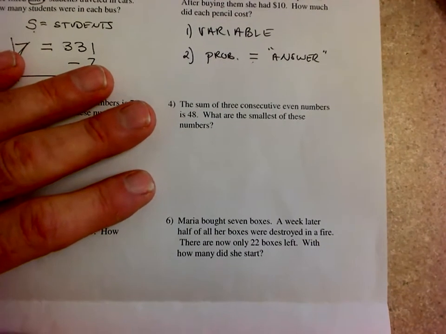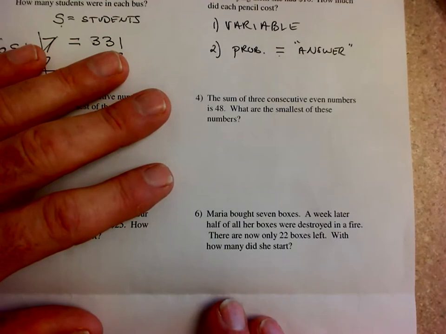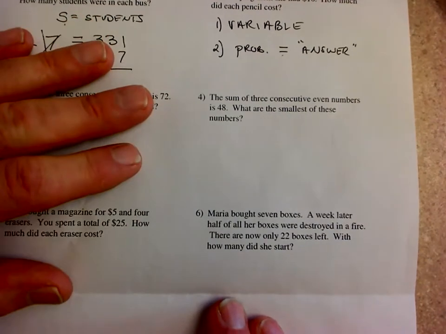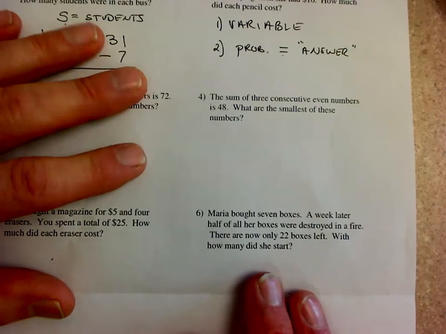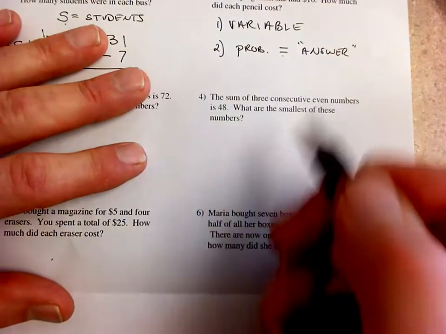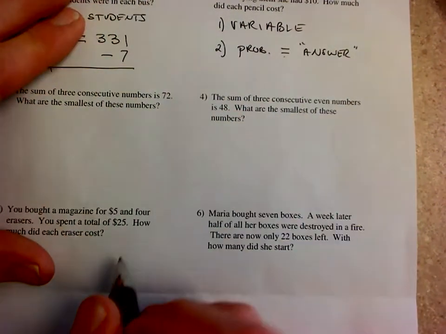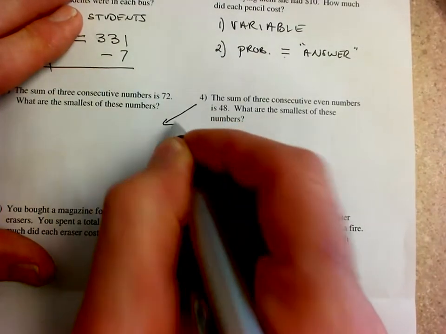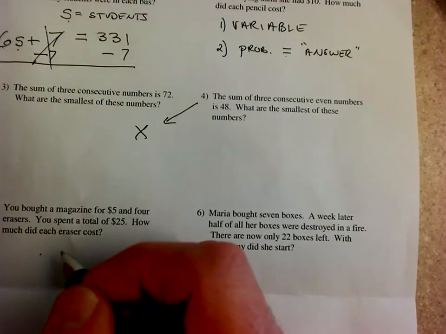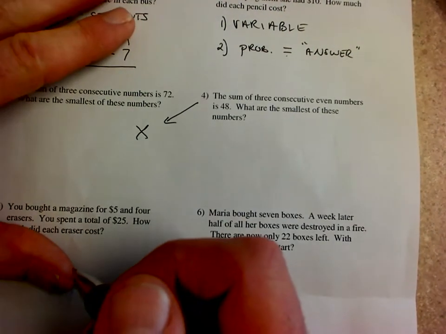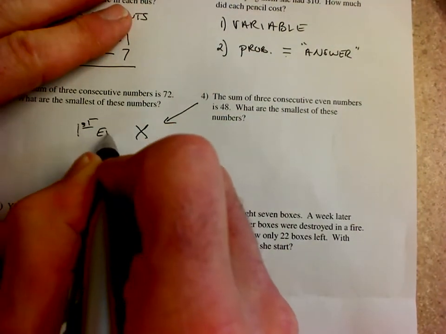The sum of 3 consecutive even numbers is 48. What's the smallest of these? What would be the smallest of these numbers? Again, 3 consecutive even numbers, and we don't know anything about them. To tackle that problem, the first even number we could just let be x, because we don't know what it is. So that would be the first even.